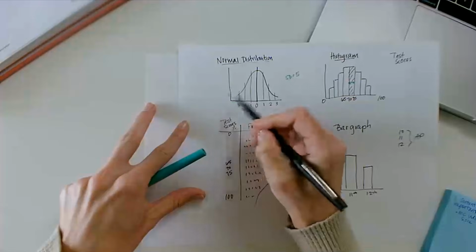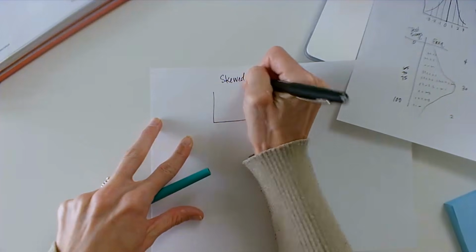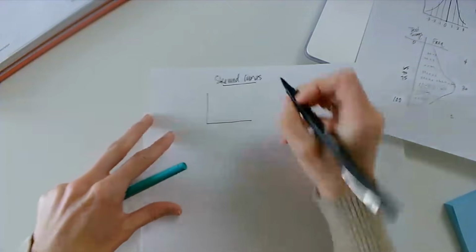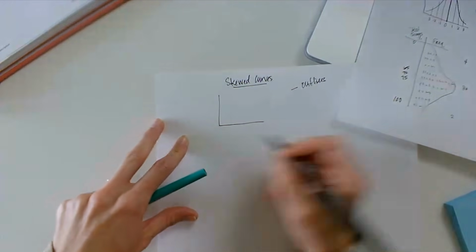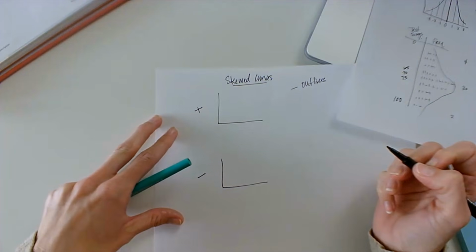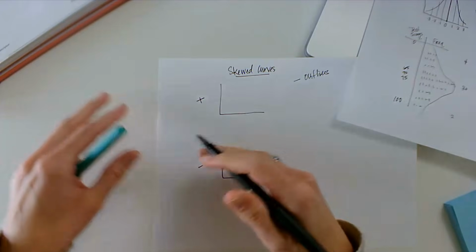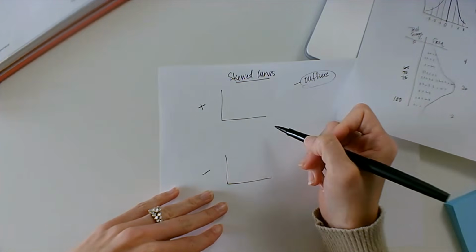Now, skewed data is what we want to talk about, right? A normal distribution has this pretty bell curve, but skewed curves, let's say, are skewed in that they have what's called outliers in their data. And you need to know the difference between a positive skew and a negative skew. What I tell my students is that the positive or negative skew is all about where the skew or the outlier is on the graph.